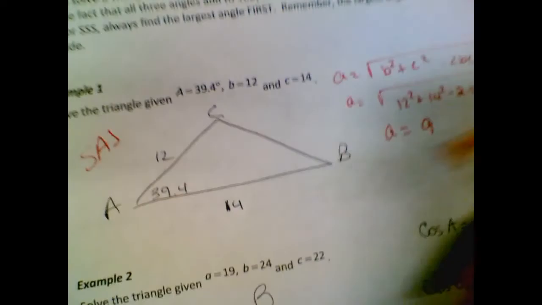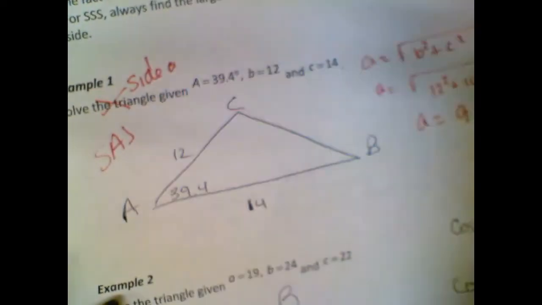So it says solve the triangle here, but we're not going to solve the triangle. We're just going to solve for side A. That's all we're doing. Okay?